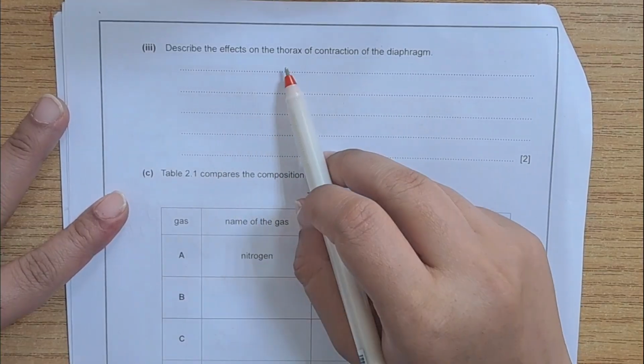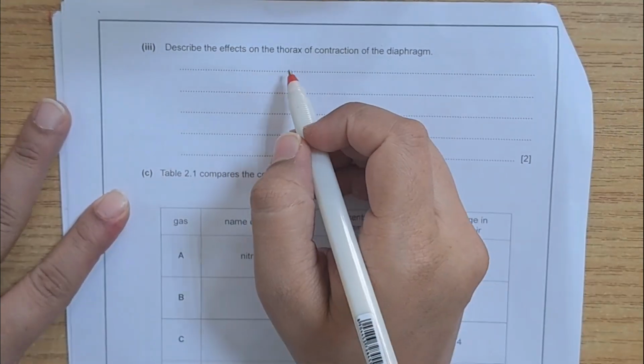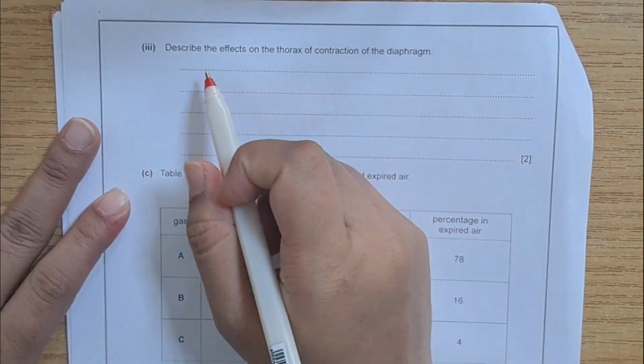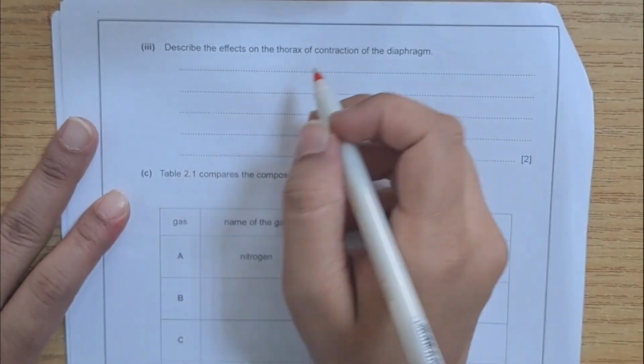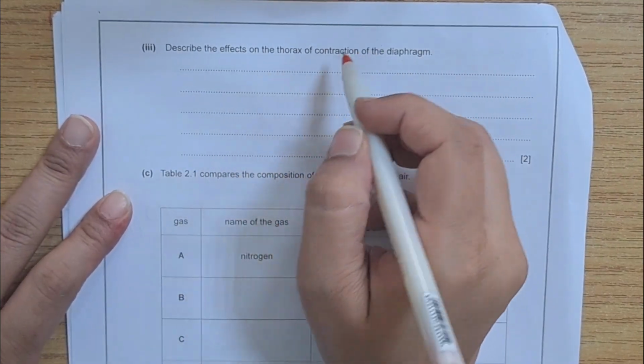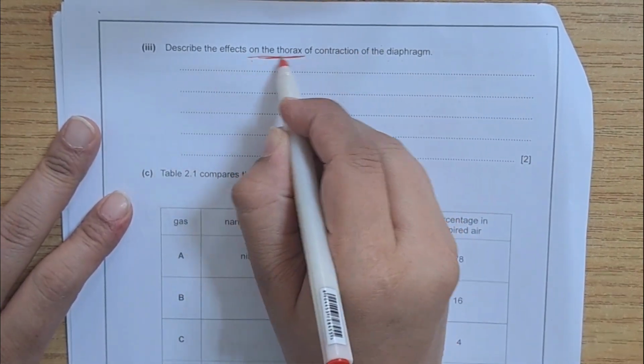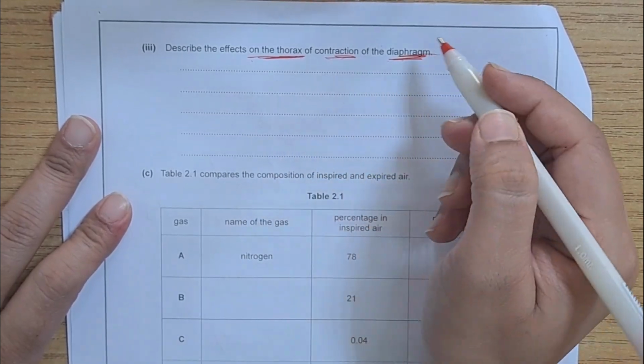Right? Write the effects on thorax of contraction of the diaphragm. So the important points that you had to see whenever you attempt a question, please underline the important points. When you're about to answer, you do not sway away from the main question or the idea of the question. Describe the effects on thorax of contraction of diaphragm.